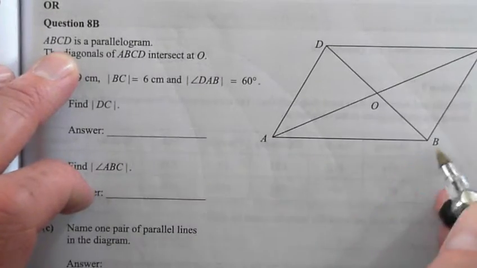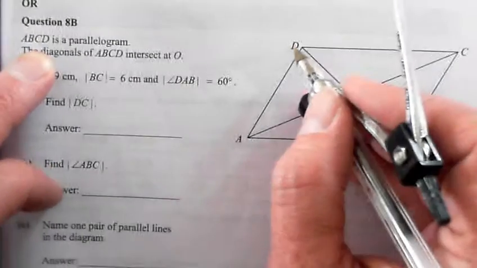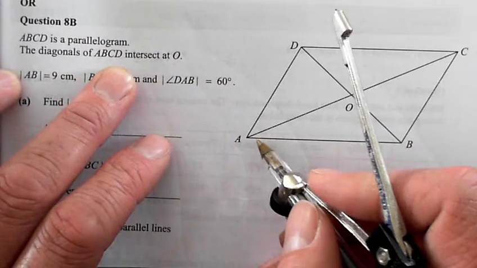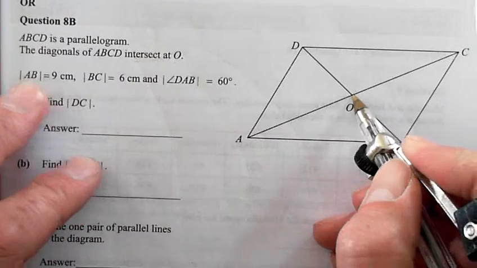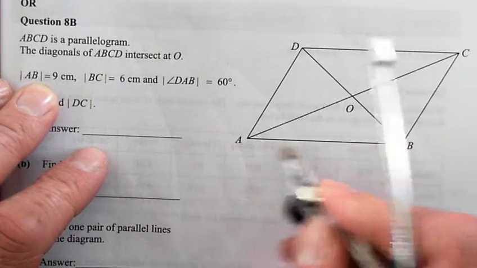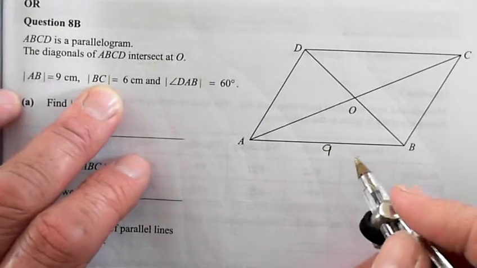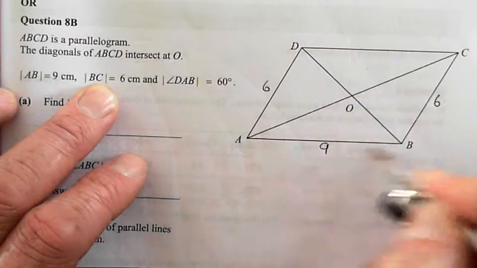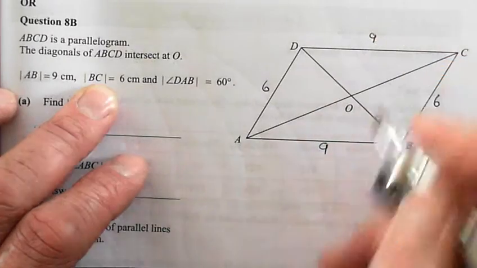A, B, C, D. There, it's a parallelogram. The diagonals AC and BD intersect at O, the center. AB is equal to 9. BC is equal to 6. That means the opposite side is 6, and that's also equal to 9.